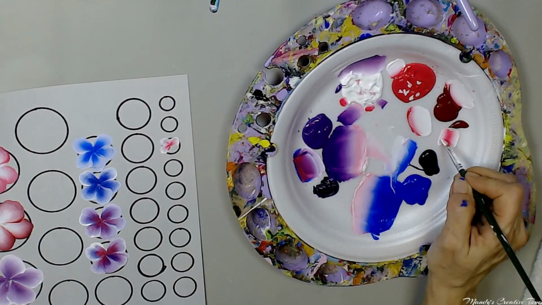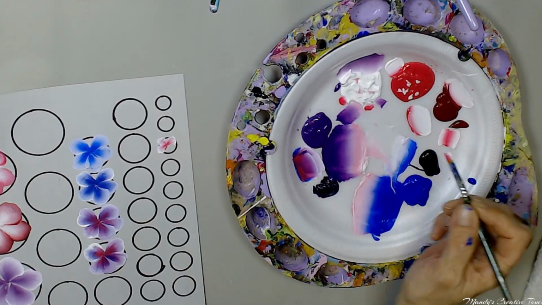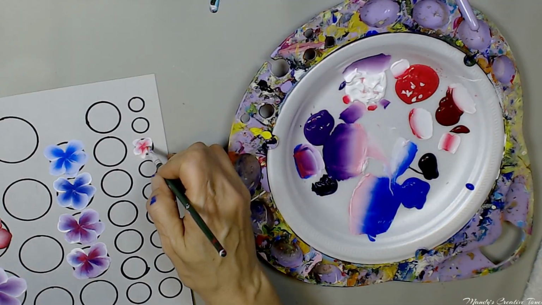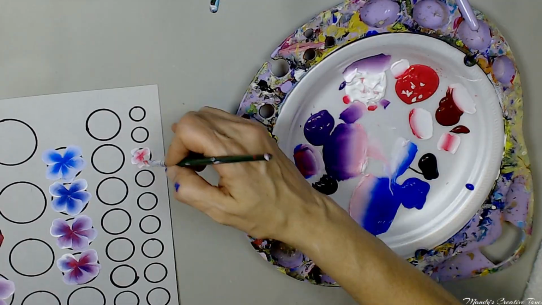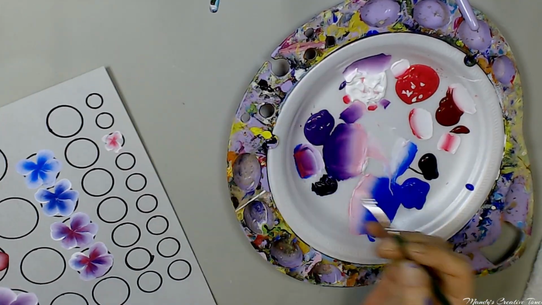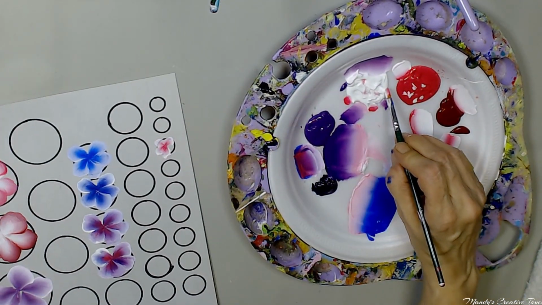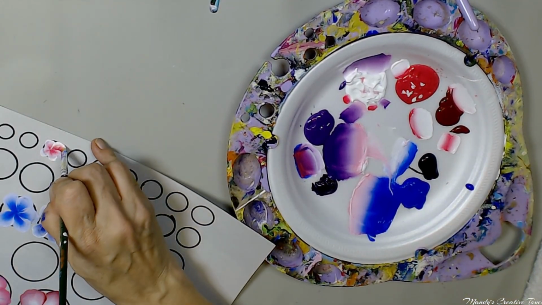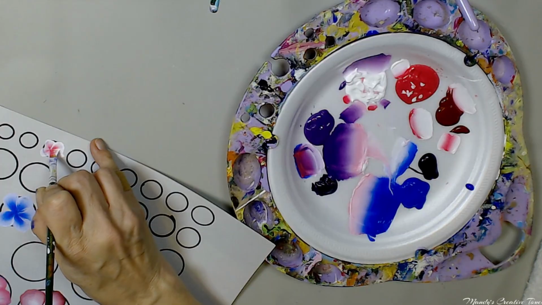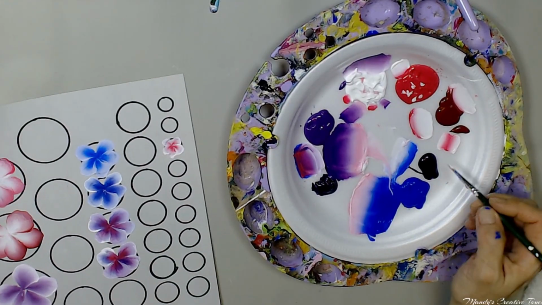Maybe add a little bit more fresh white. You don't need to move it too much, but it is a little bit tricky with a tiny little brush. Just a little bit of pressure and guiding.